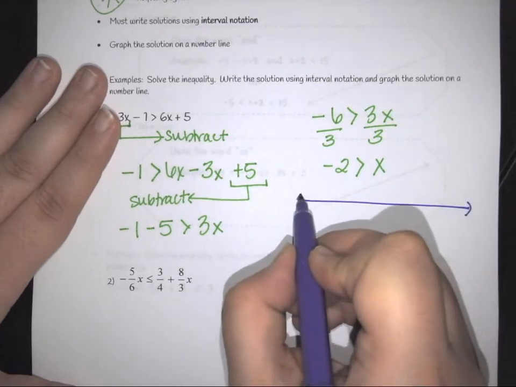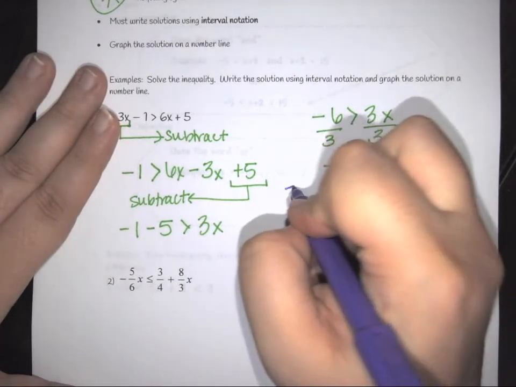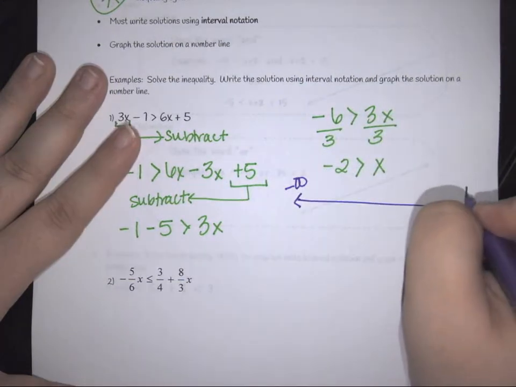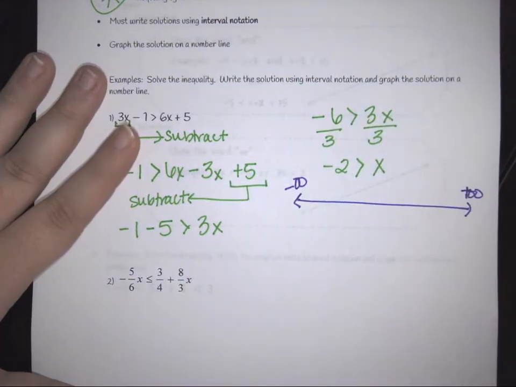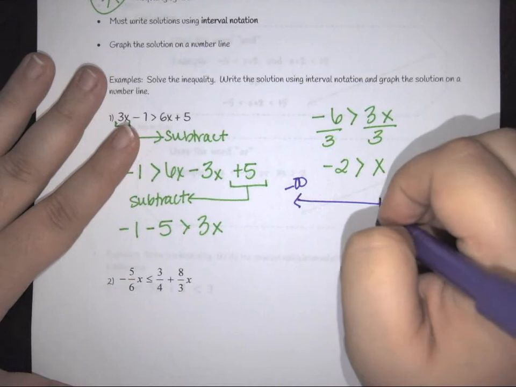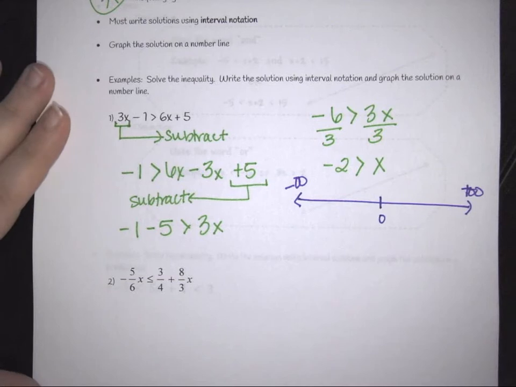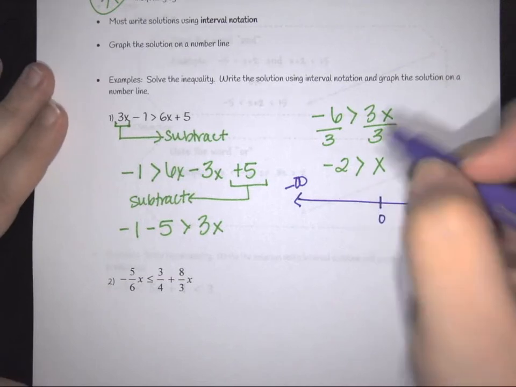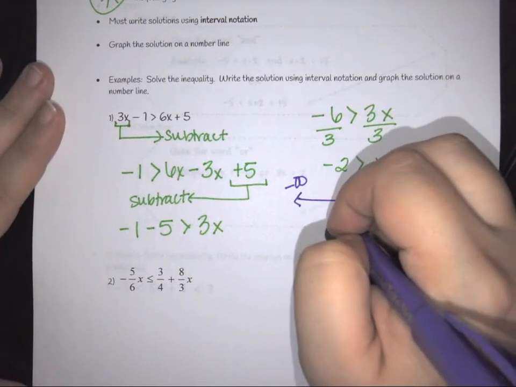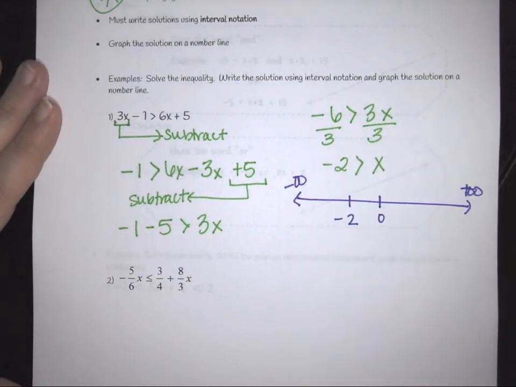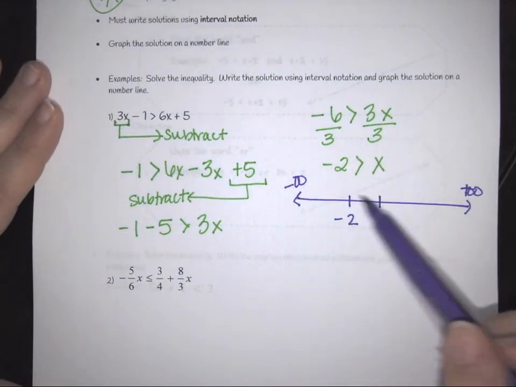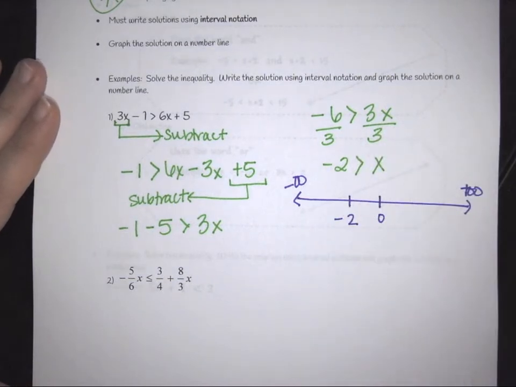I'm going to put in my -infinity and my positive infinity, and then I'm going to go ahead and put in my 0. This sets your frame of reference. And then I'm going to look at what I'm doing. Well, here I have a -2, so I'm going to set that into my graph. And I'm looking at x being all numbers less than -2.